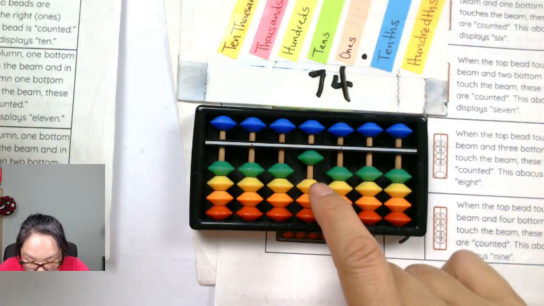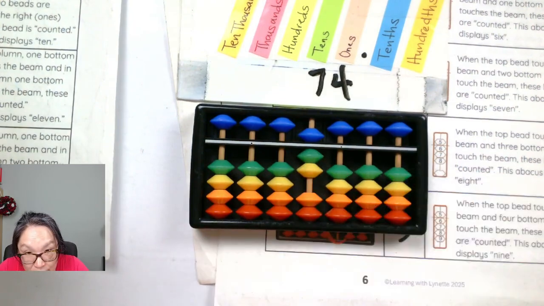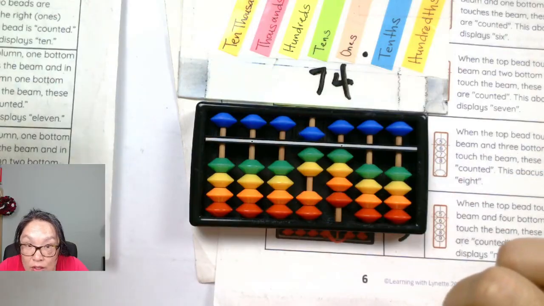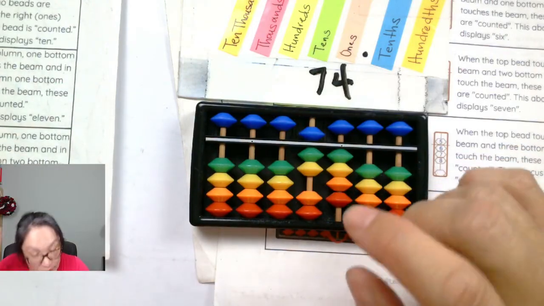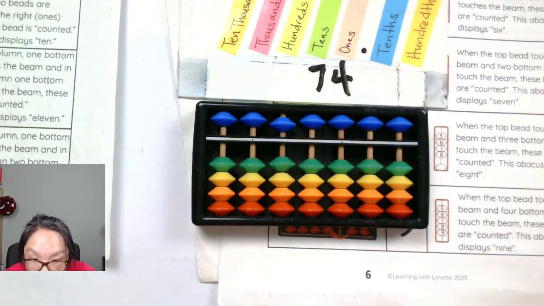When my question was, we had 74. So we had 70, 5, 6, 7, and then we have 4, 1, 2, 3, 4. That was the question that I asked. So what we are going to do is learn to read the abacus. After we learn how to read the abacus, we will go into adding and subtracting on the abacus.